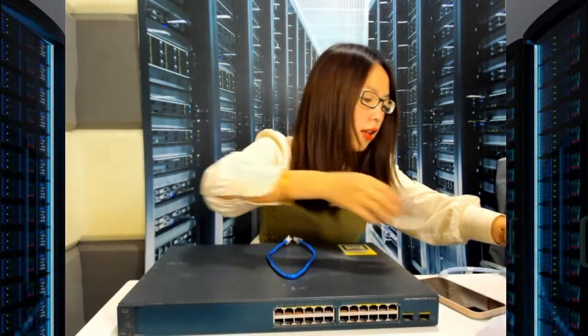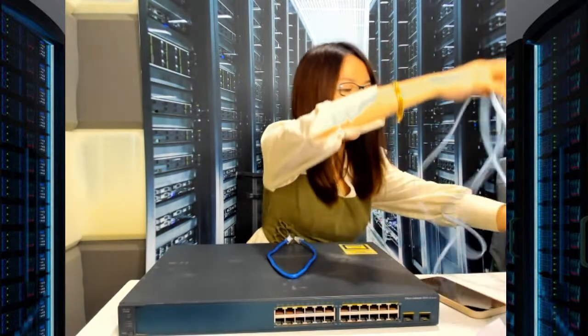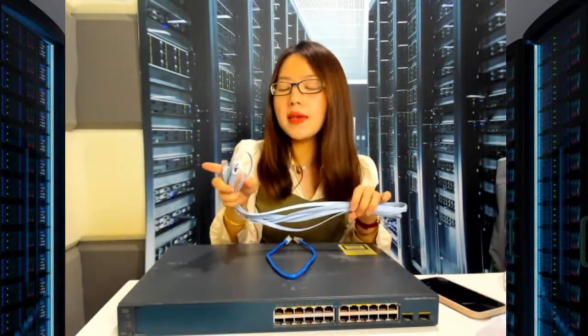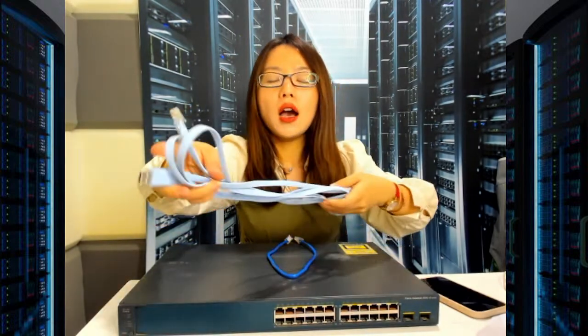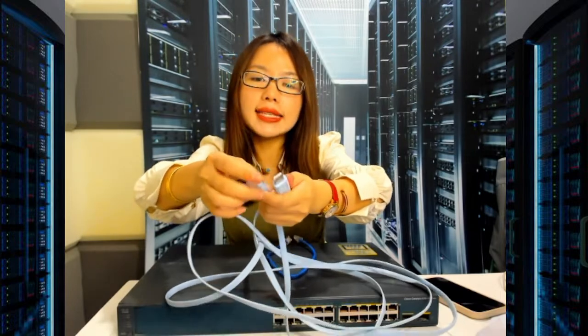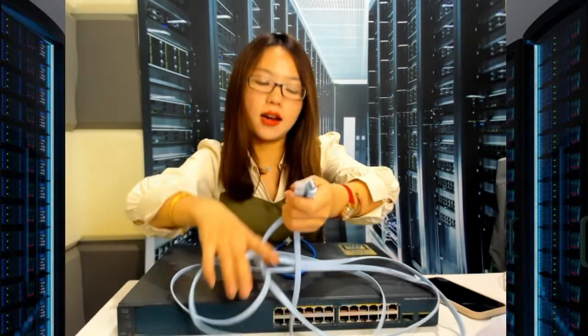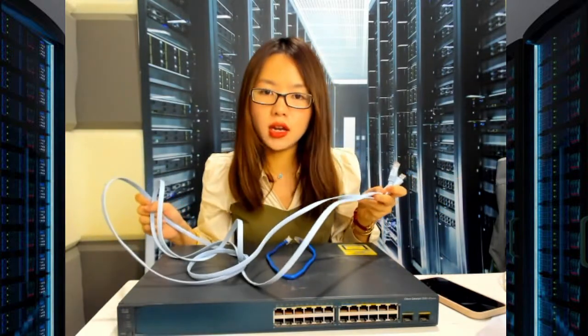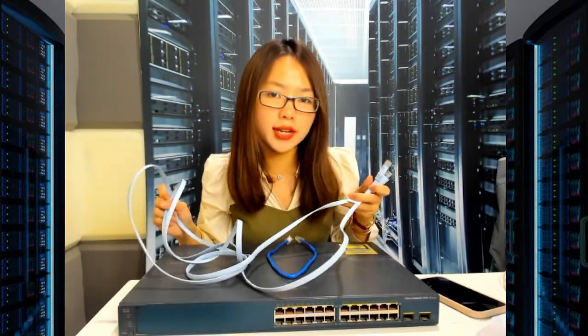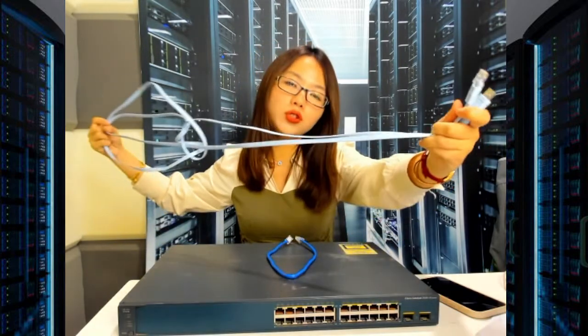But there is another configuration cable, which you can see in my hands. It doesn't need to transfer because it already has USB and the console. But I want to ask you, if a network engineer goes to a project site, how long do I need?